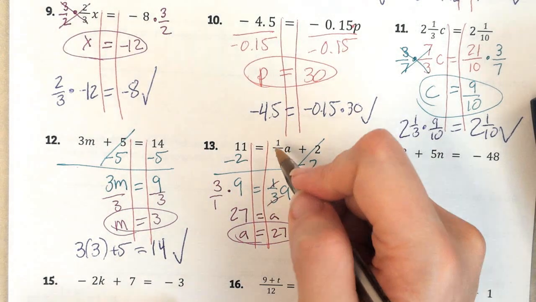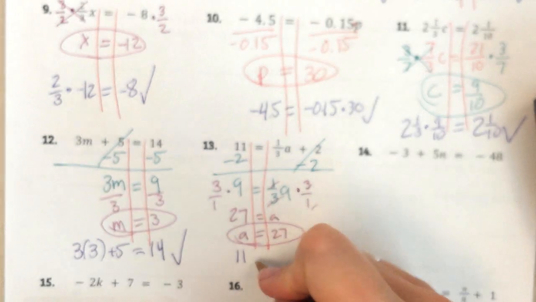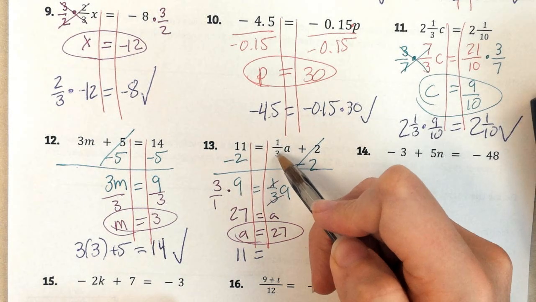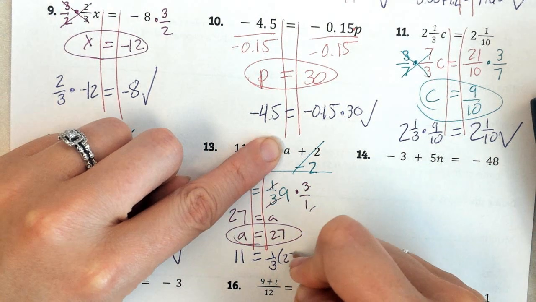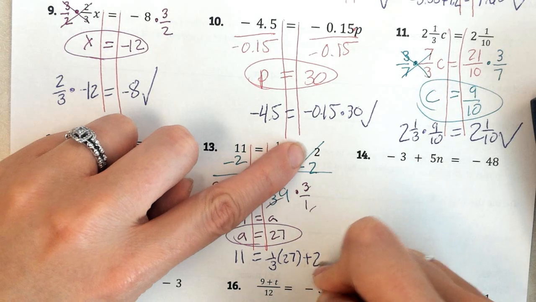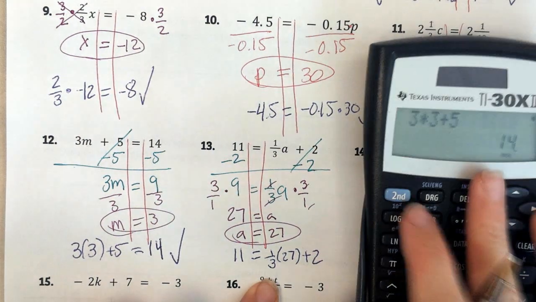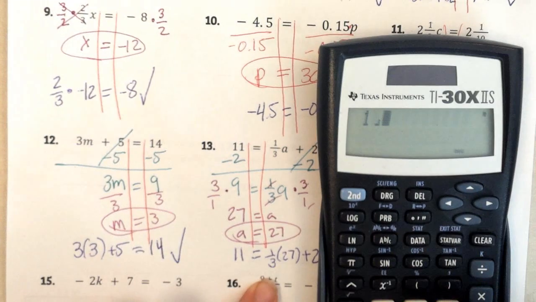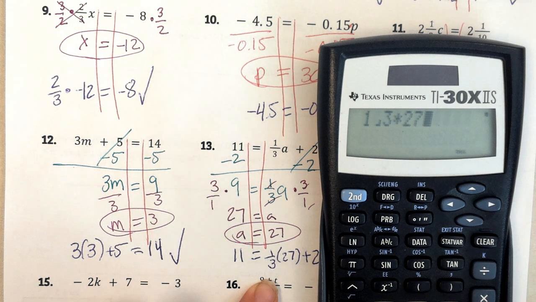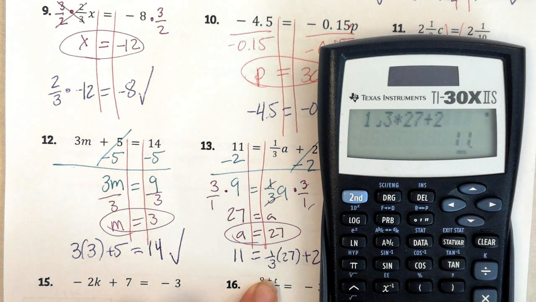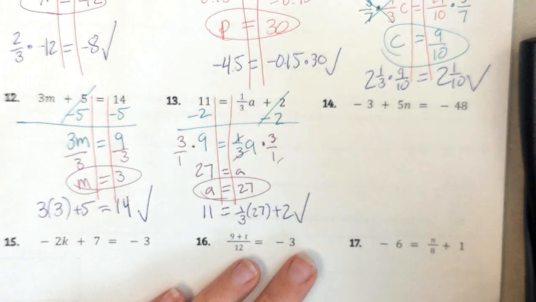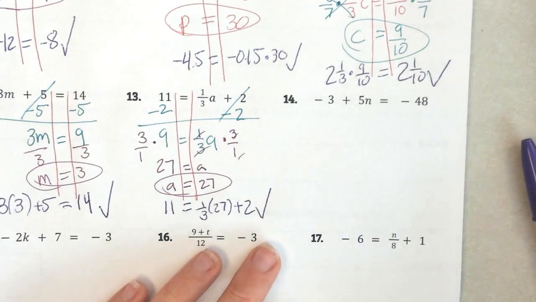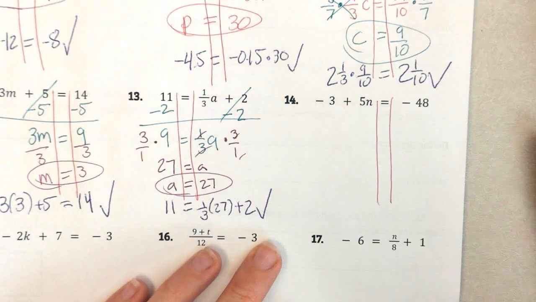When I go to check, I know I want it to equal 11 when I type in 1/3 times a, which is 27, plus 2. So on this one, I would type in 1/3 times 27 plus 2, and I do get 11 on that one. So that works. Next one, I do my railroad tracks.